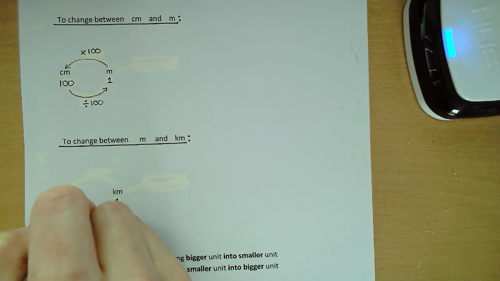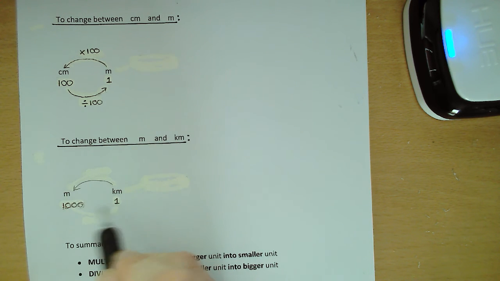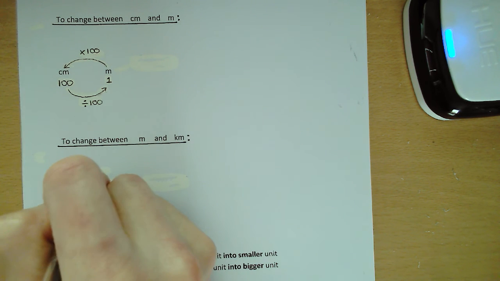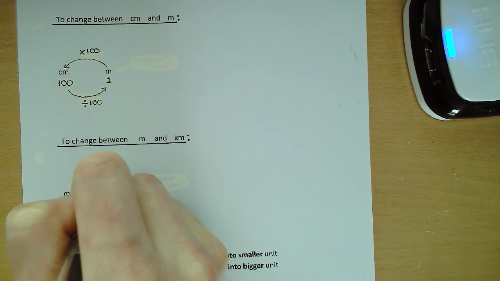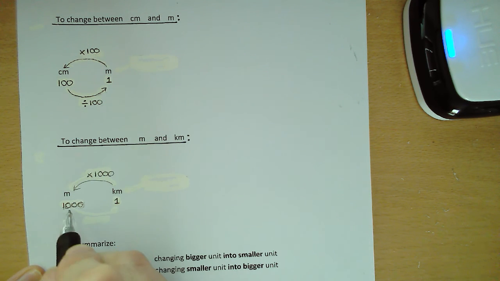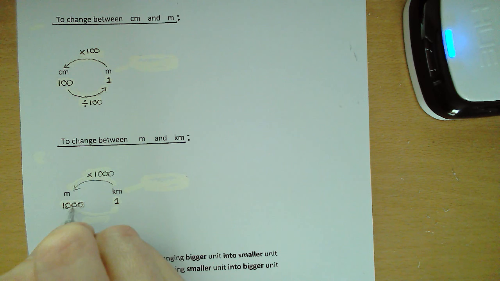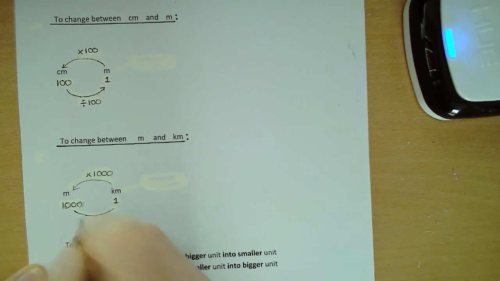So, first thing we're going to ask ourselves is, how do we change from kilometers into meters? So how do we get from 1 to 1,000? Well, we'll have to multiply by 1,000. And likewise, how do we get from 1,000 to 1? How do we turn 1,000 into 1? Well, we've got to divide by 1,000.